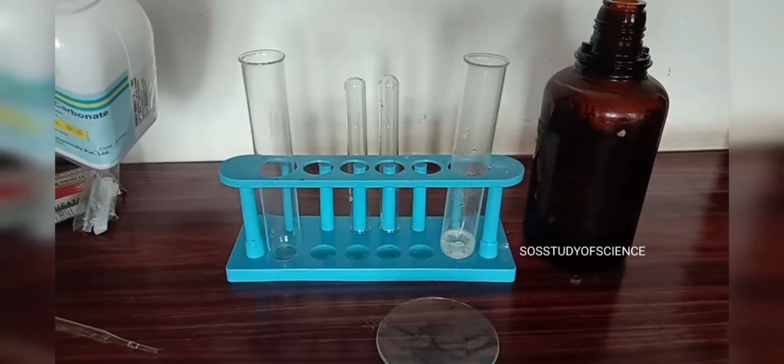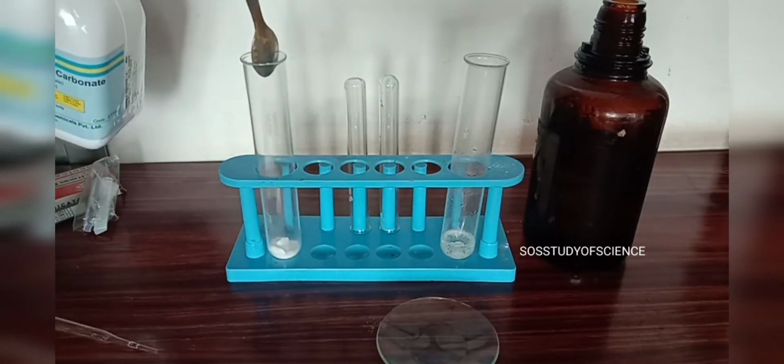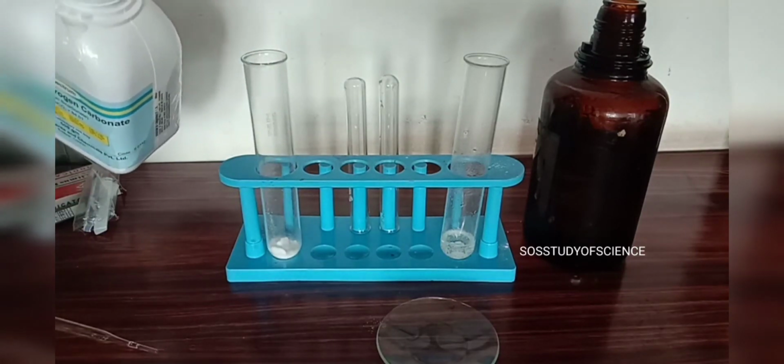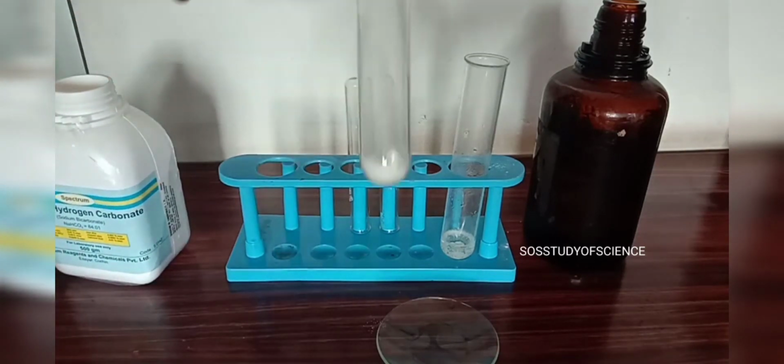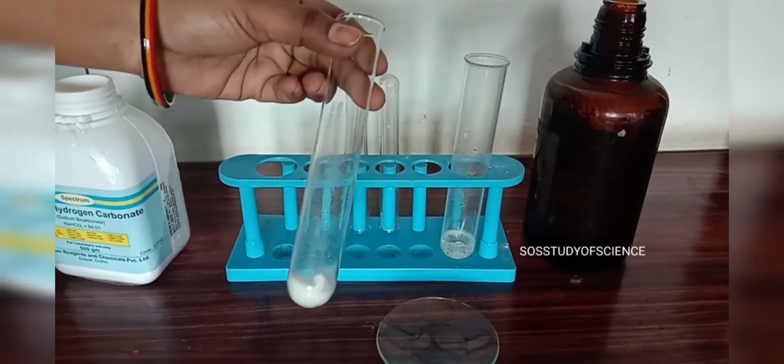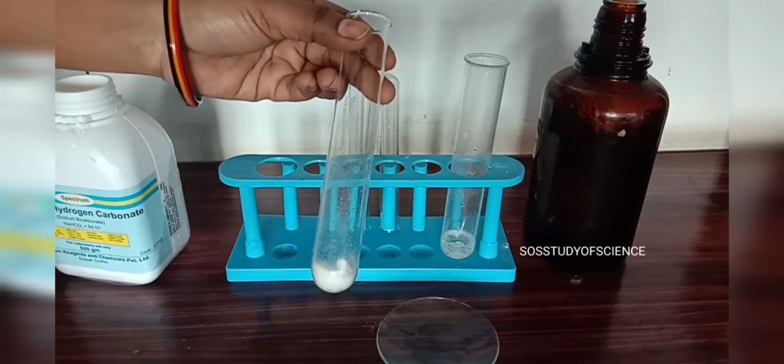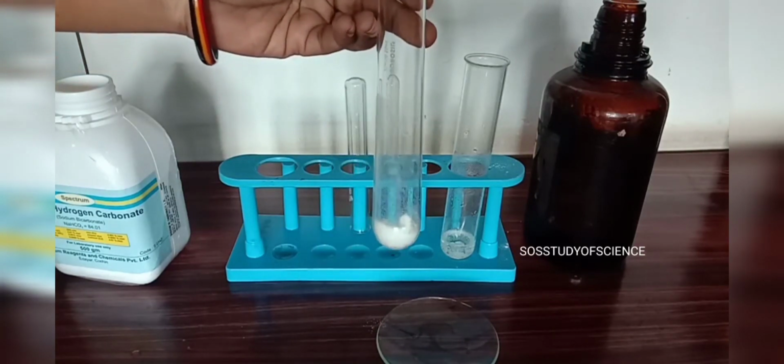Take sodium hydrogen carbonate. With the help of a spatula, transfer some amount of sodium hydrogen carbonate to the test tube. Take the test tube. With the help of a dropper, add hydrochloric acid to the test tube.